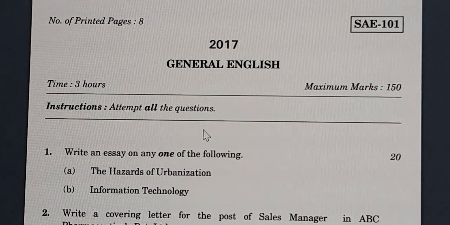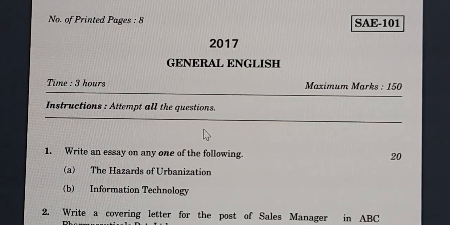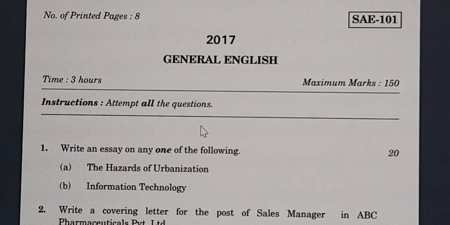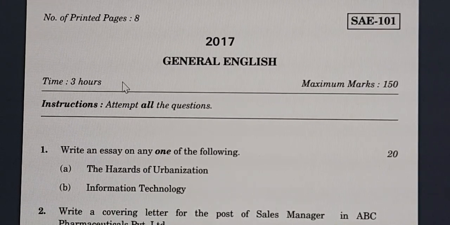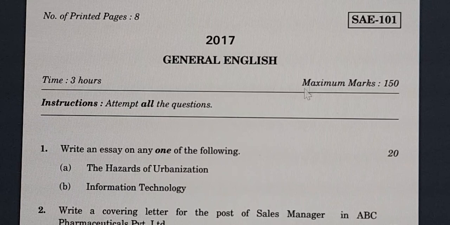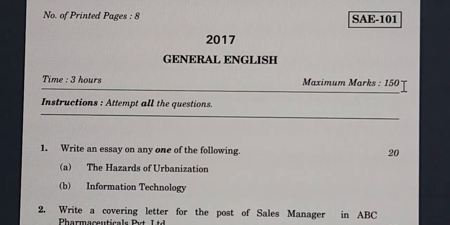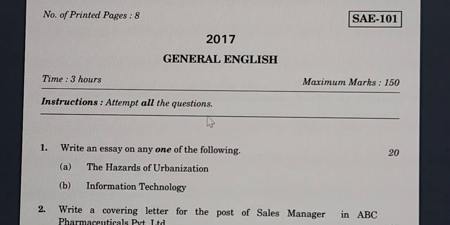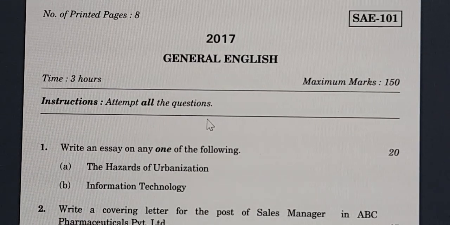So in this video we are going to discuss the APPSC Group 1 General English 2017 paper. We'll go through the question paper quickly. The maximum time allotted for this paper is 3 hours and the maximum marks is 150 marks. The instruction is given as attempt all the questions. You need to attempt all the questions and in each question there will be an instruction given.